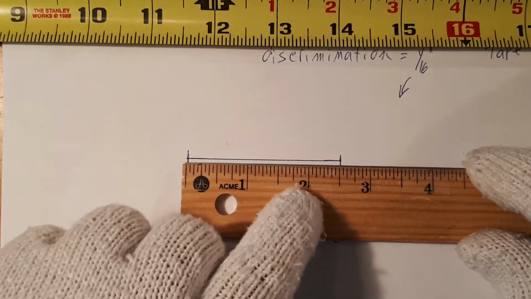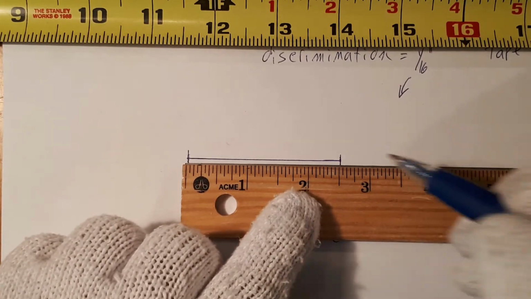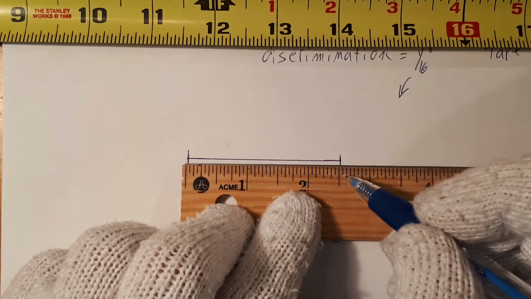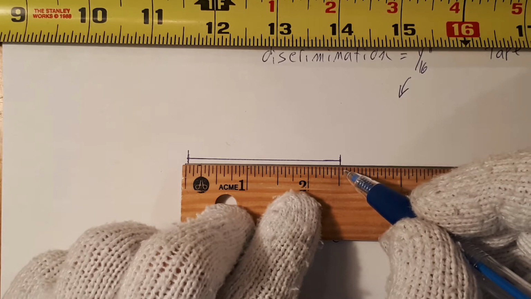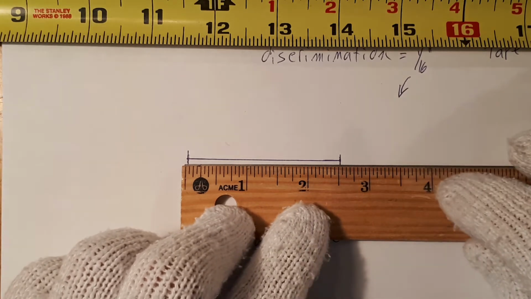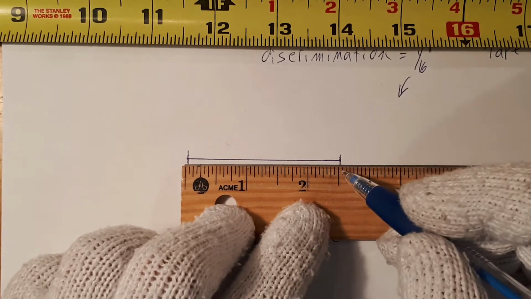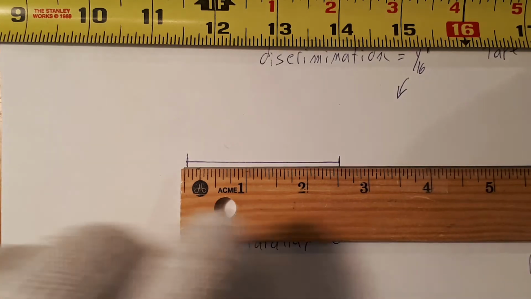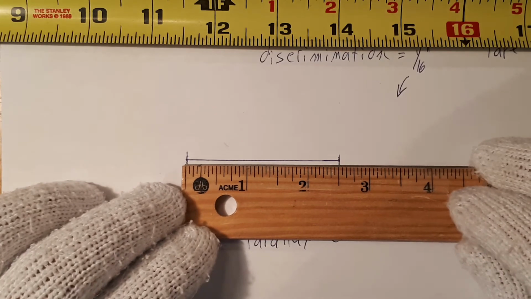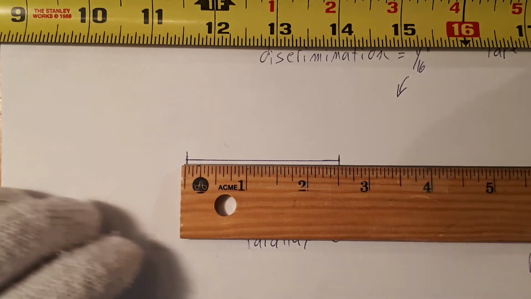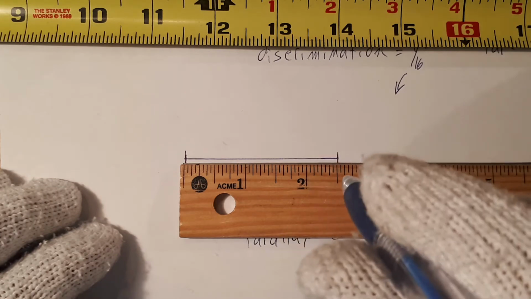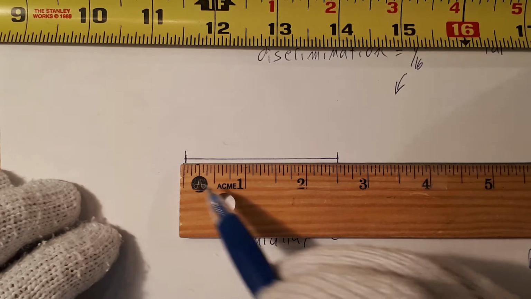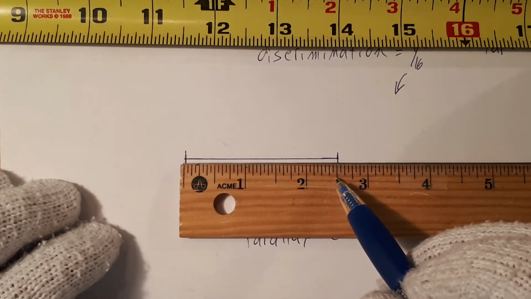1 inch, 2 inches. And each one of these graduations, as I said, is 1/16 of an inch. So 1, 2, 3, 4, 5, 6, 7, 8. And it's between 8 and 9/16 of an inch. Just a little over 2.5. And what parallax means, and because it's an observational error, the way I am reading this right now is I'm looking straight down. In looking straight down, the length that I see here is just a little over 2.5 inches.